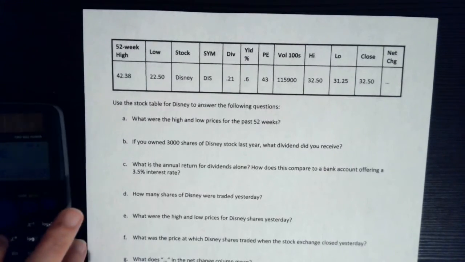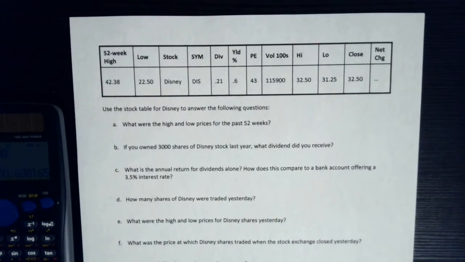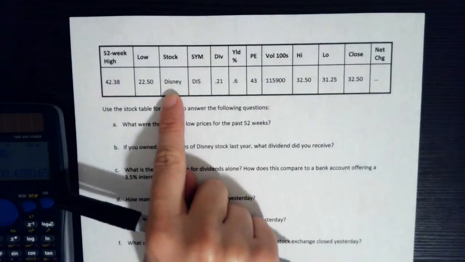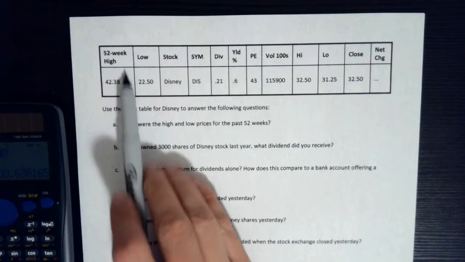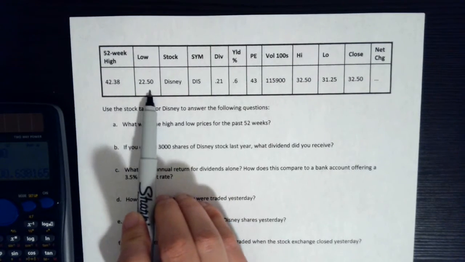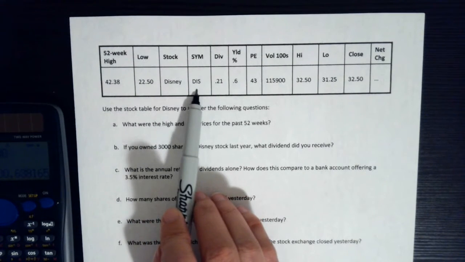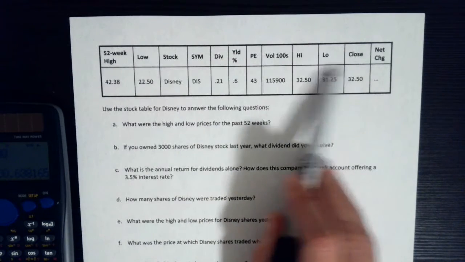All right, so here is my stock for Disney. I think, yep, this one's Disney. And we are going to read this and answer some questions about it. So here's my 52-week high, my 52-week low, my stock name, and my symbol, all these other things right here.